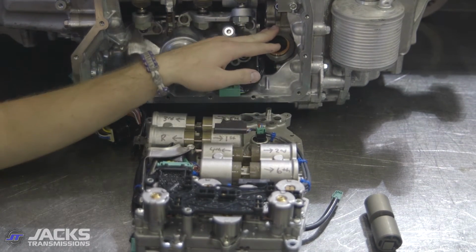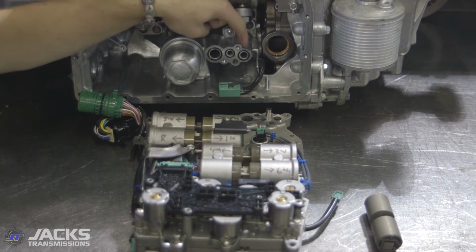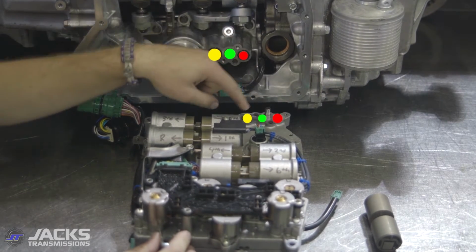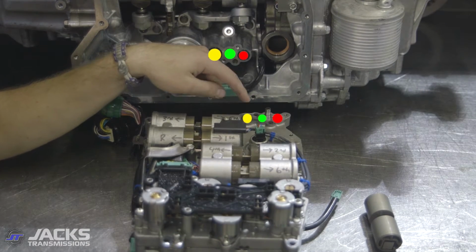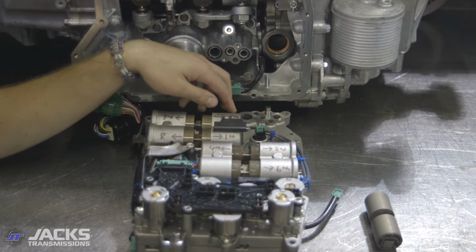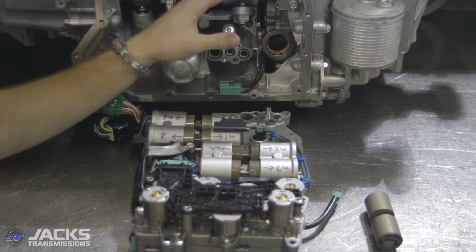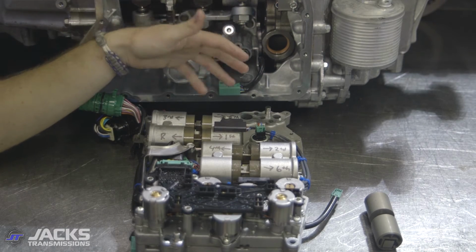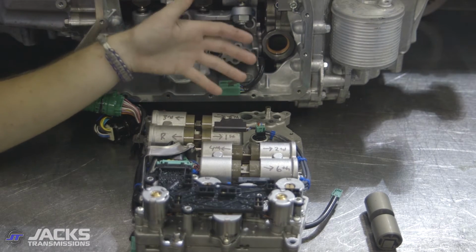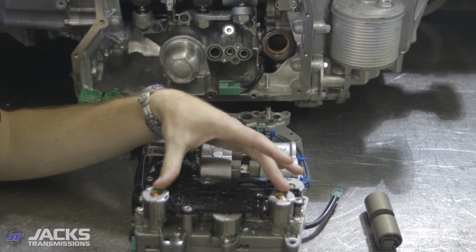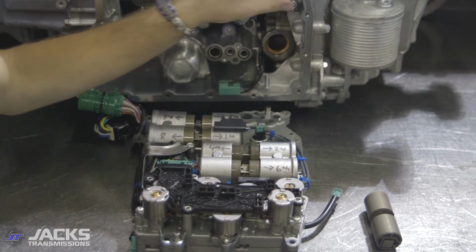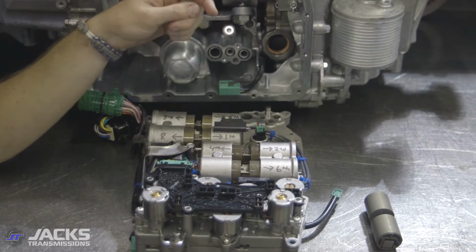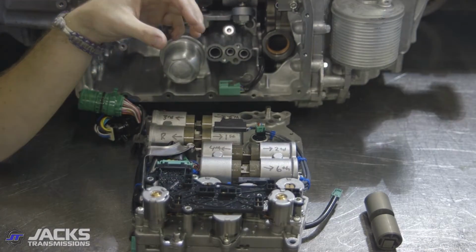So after the pump has made pressure, it sends it back through these 3 ports that in turn go into the valve body. The larger port is the main line pressure line, and this helps to control the entire valve body, this one and the clutch valve body. These 2 smaller ports are known as the access pressures or clutch pressures, and they go to these 2 solenoids right here and here, and the 2 clutch solenoids in the clutch valve body, and they help to control shifting and clutch release and clutch pressure.